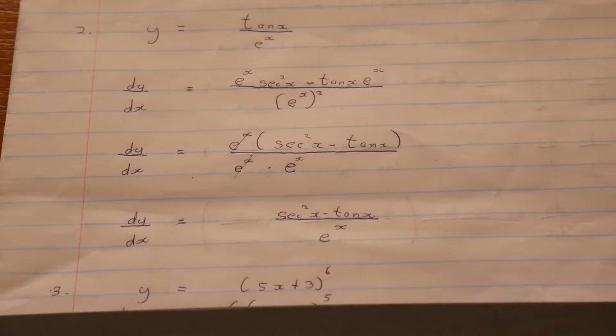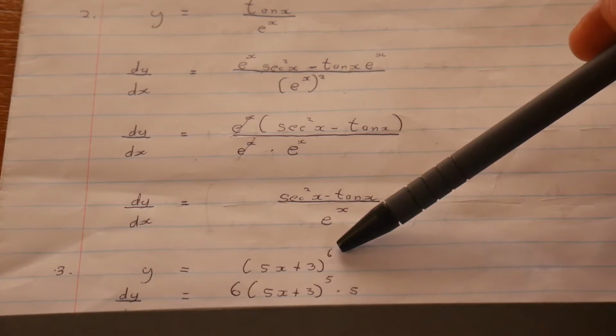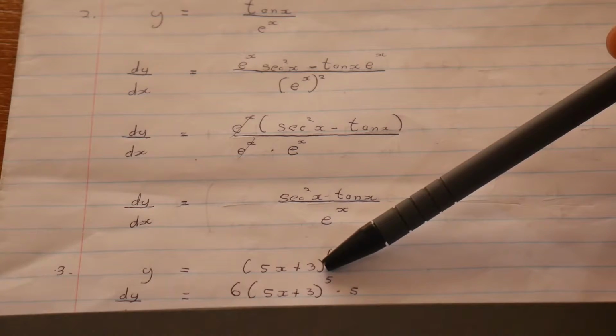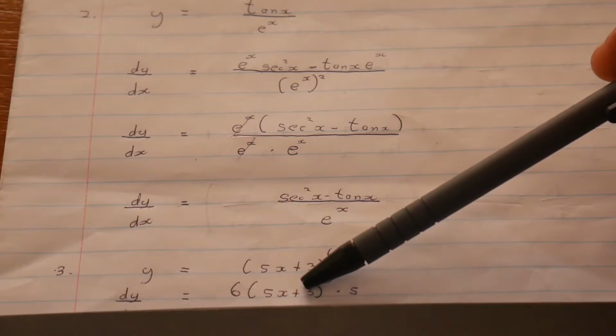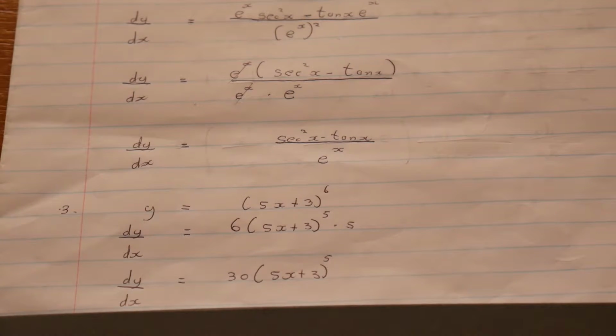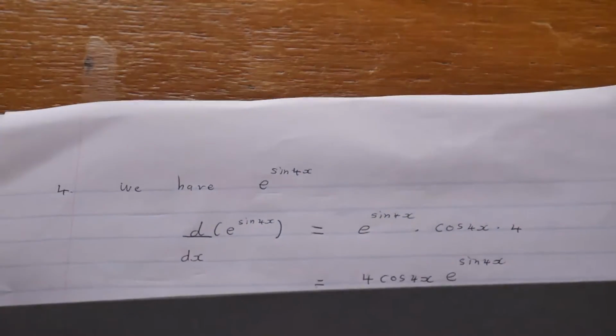Number 3, differentiating y is equal to 5x plus 3 all to the 6th power. Well, if you differentiate a function of x to a power, you bring down the power there times the function of x to the n minus 1 power multiplied by the derivative of what we had called the function of x. So that is simply 30 times 5x plus 3 all to the 5th power. And that is as simple as that. Remember, these were the F region questions, so you wouldn't expect these to pose any significant challenge.